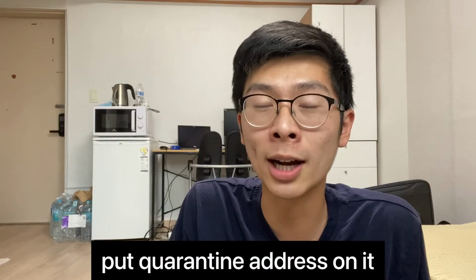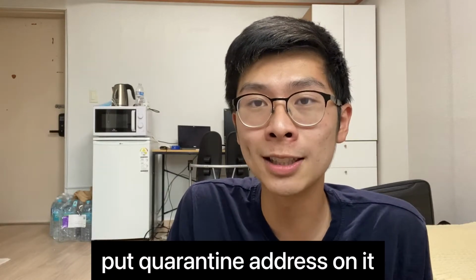The other two are important as well, but they're not as essential during the first few parts of the immigration process, so just keep that in mind and have those documents ready. For filling out these pieces of paper, I guess the most important thing is that you want to make sure that you're putting the quarantine address on those pieces of paper.